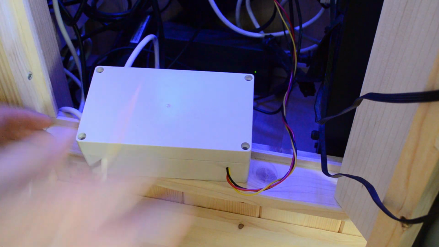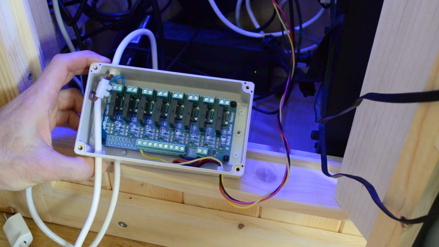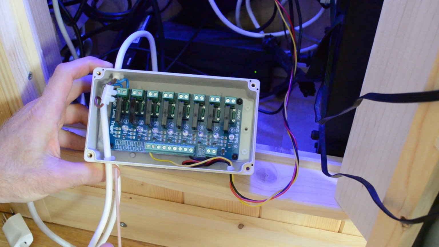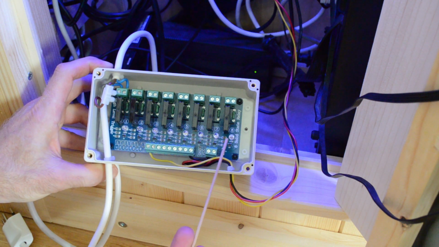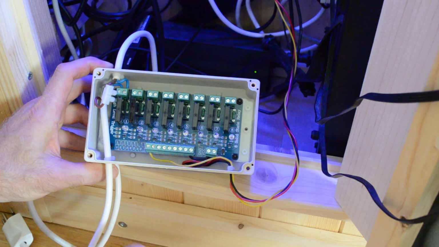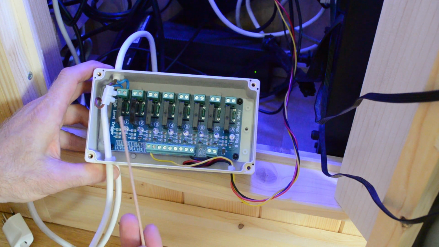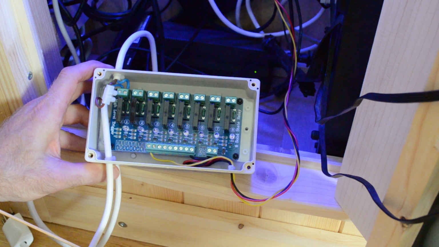Okay, so in the box there's a solid state relay board that I purchased. It has 8 different solid state relays, as you can see. So it's by far much more than I needed, since I'm only controlling one device. But I thought, what the heck, it was not so expensive. Might be nice just in case I want to control something else in the future.